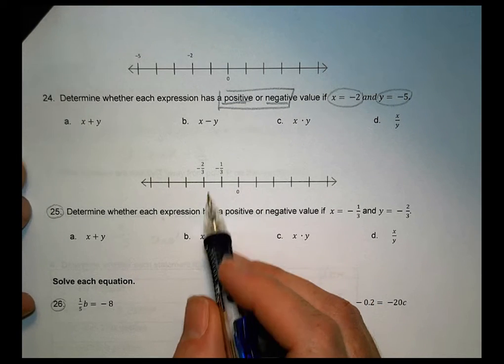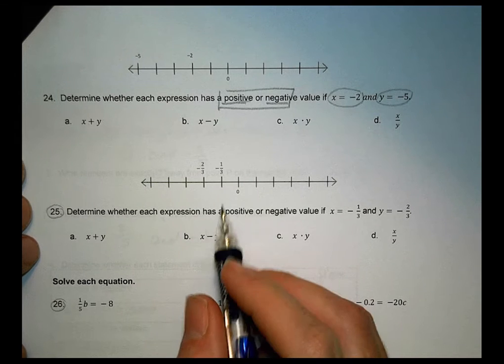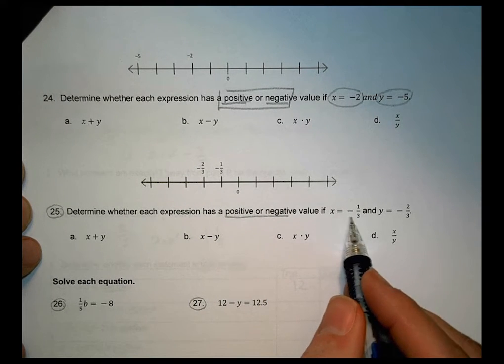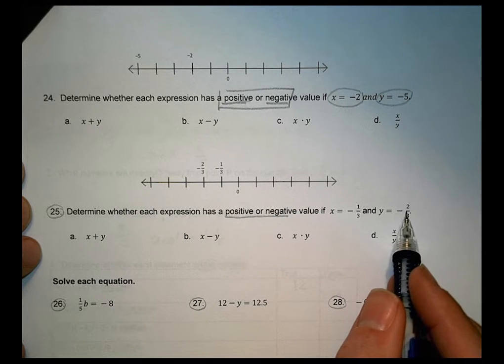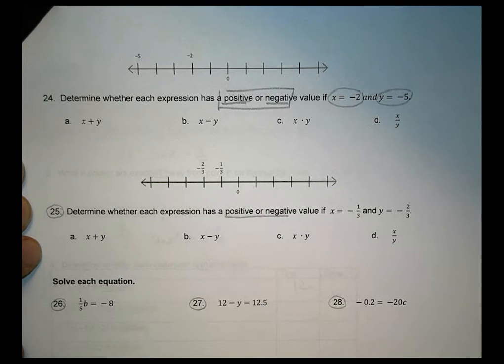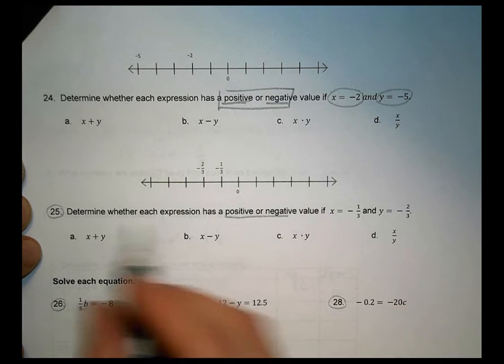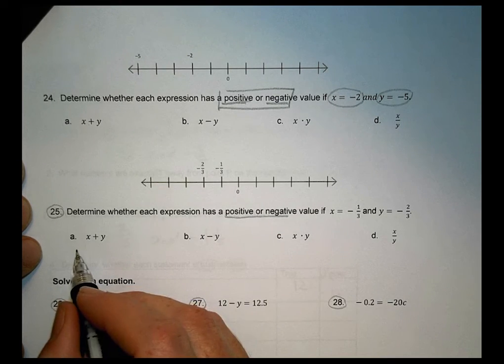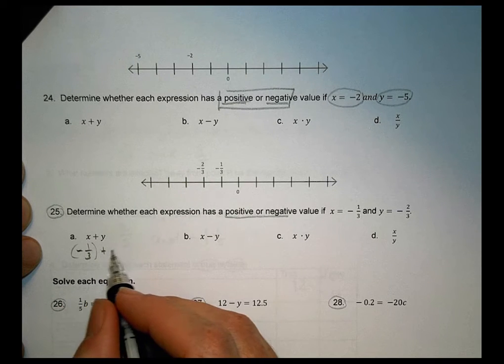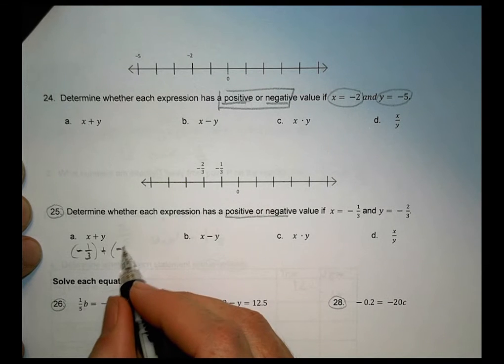I'll do the fraction one here with you, okay? So same idea for here, positive or negative. All right, and here x is -1/3 and y is -2/3. The number line is just showing you where they are, okay? So, which means it's just designed to help you. So if I had a -1/3, that's the x value, plus the y value is -2/3.